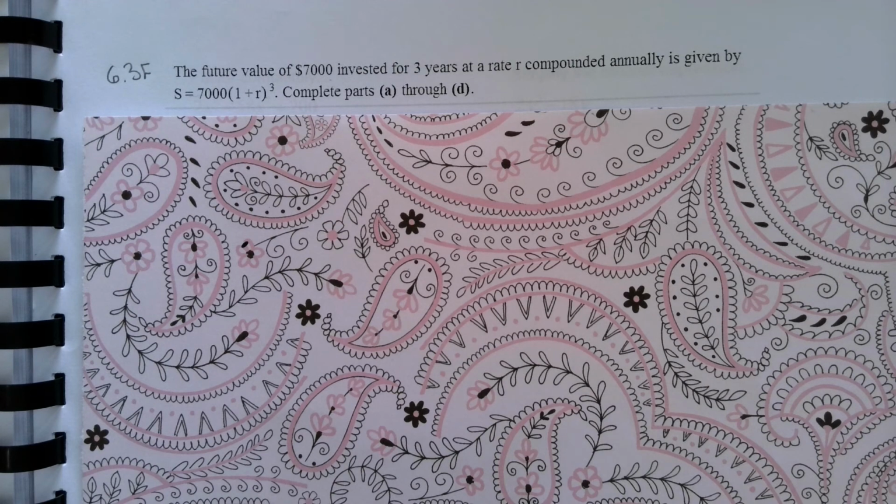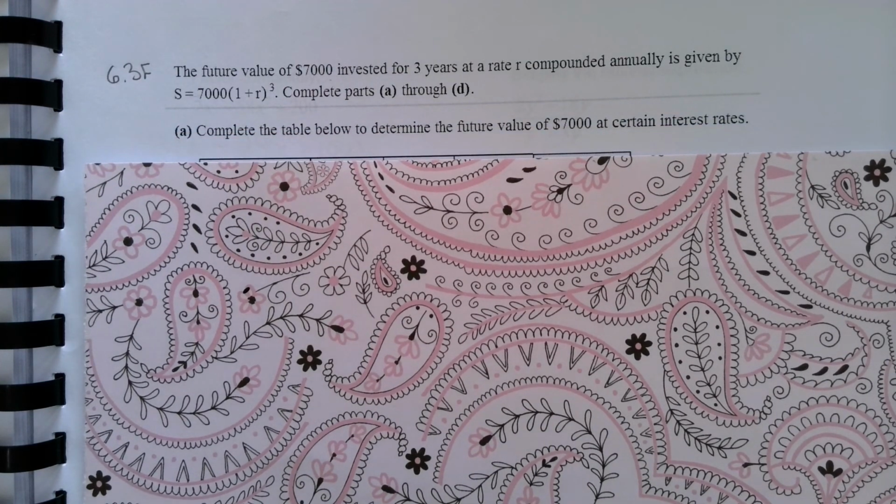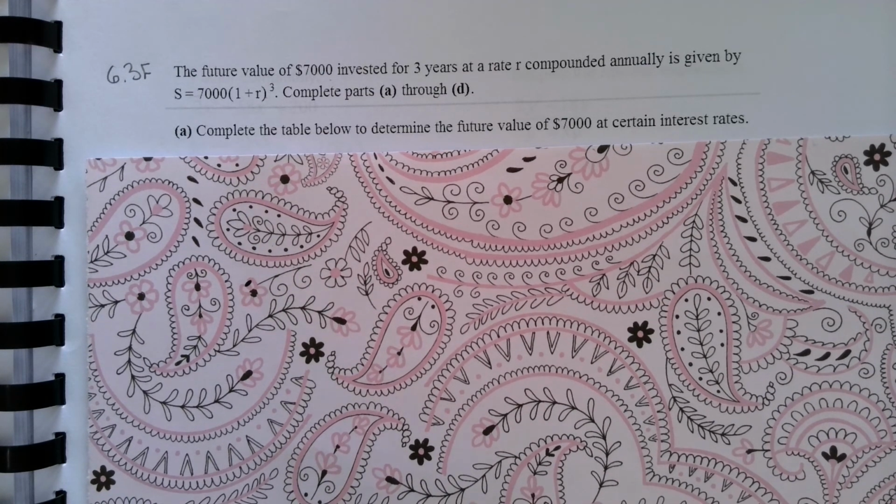Now we have the future value of $7,000 invested for 3 years at a rate compounded annually, given by this formula. S is the future value. Future value equals 7,000 times (1 plus r) raised to the third power. We've got a bunch of questions to ask about this, A through, I think we're only going through C. Complete the table below and determine the future value at certain interest rates.